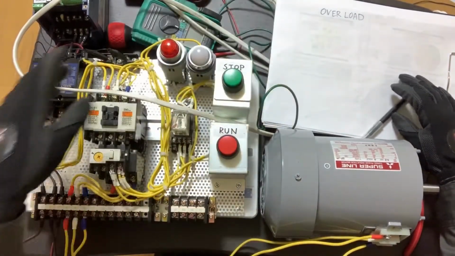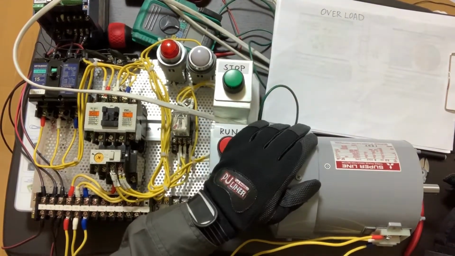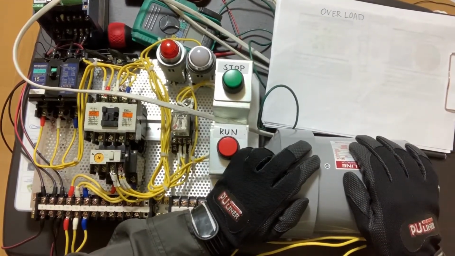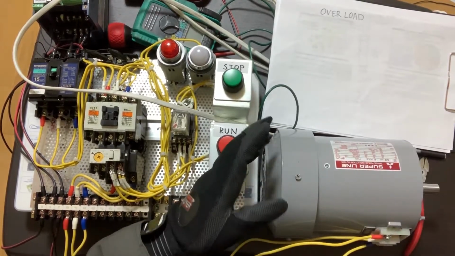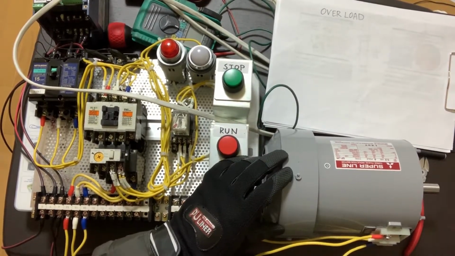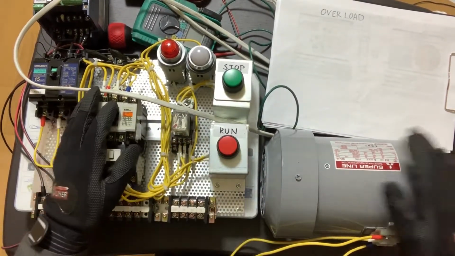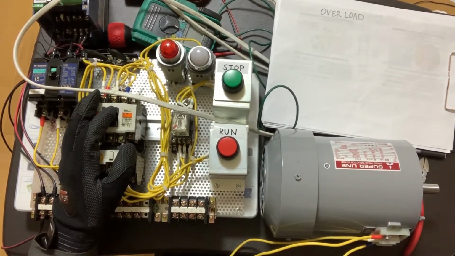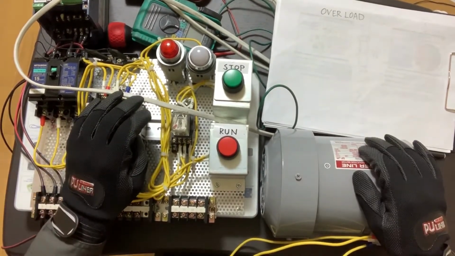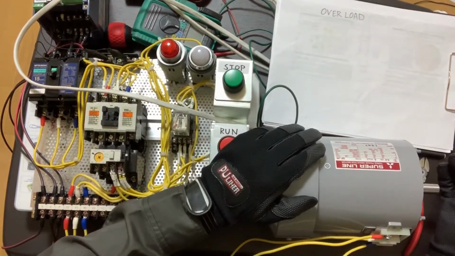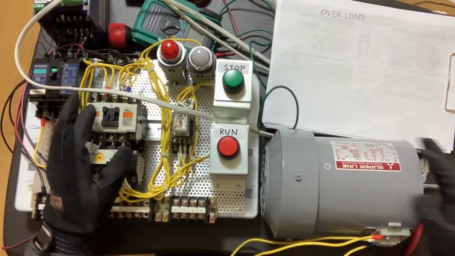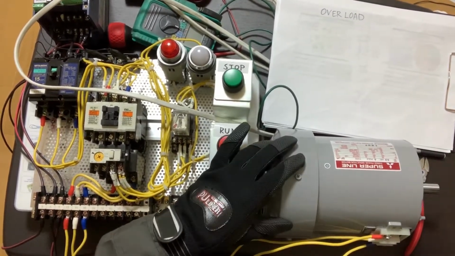In this video, I've mentioned this motor load so far, but this motor is just rotating by itself. That means it does not do any work, you know. In the first place, the definition of load is something that does work. So a typical motor load is like a pump or compressor, something combined with a motor that does some work.